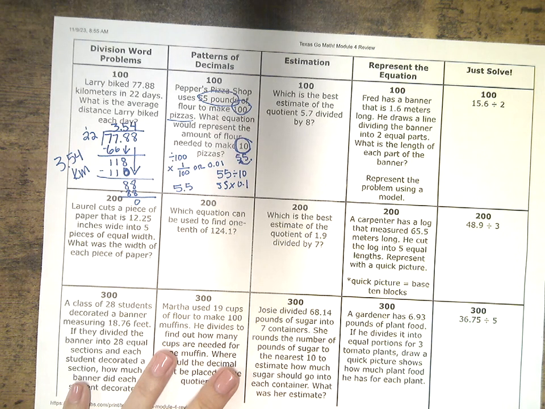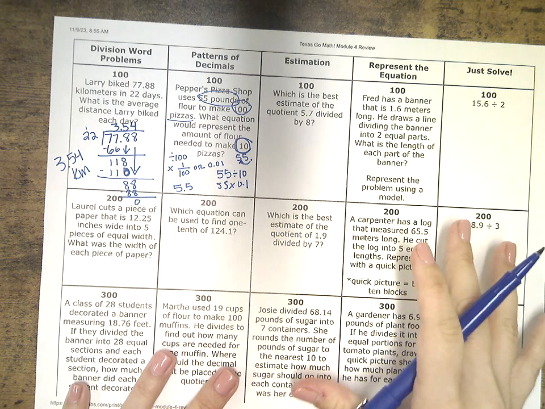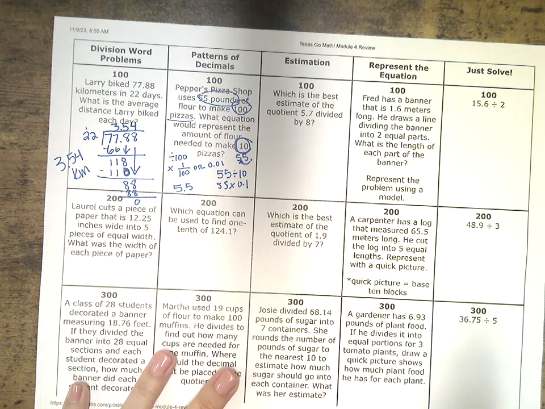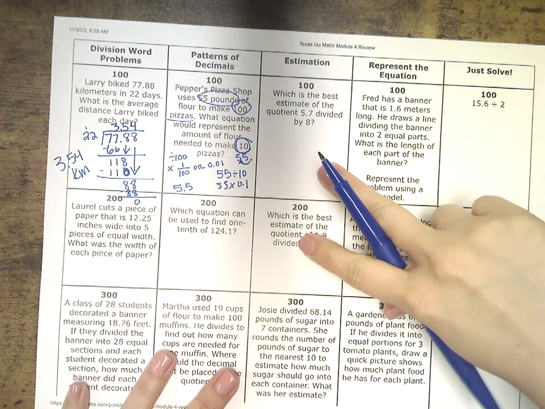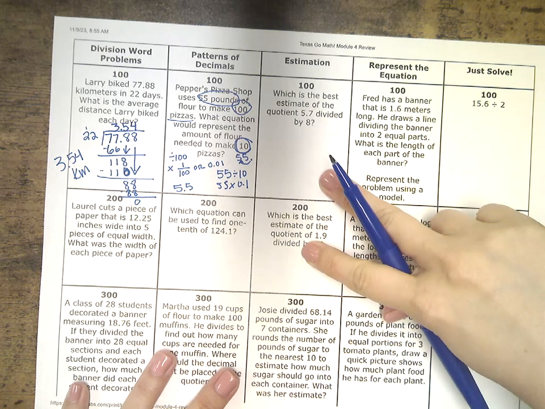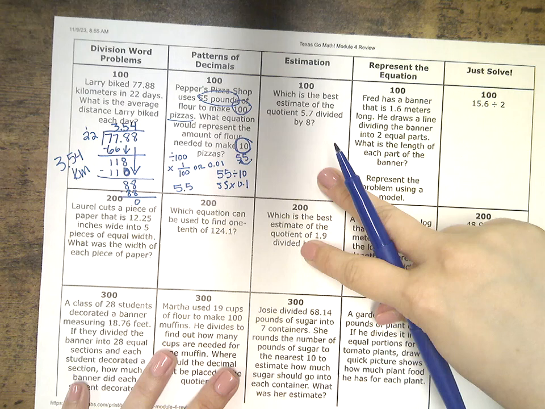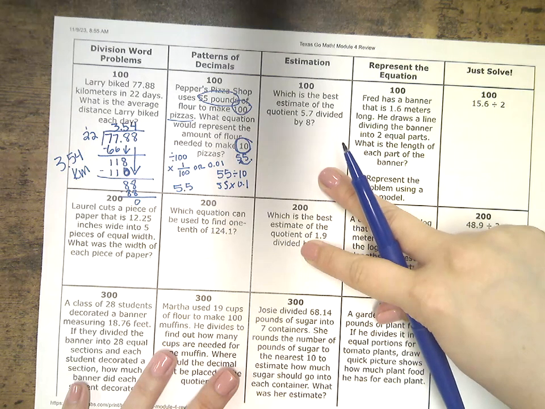Okay. So for estimation, on this particular test, it's not literal rounding. It's not the standard, like, I know that 0 through 4, you stay on the floor, and 5 through 9, you move up the line by 1, right? It's not that type of estimation in these two problems. So these two problems, I'm going to do something a little bit different. I'm going to be looking for what's called a compatible number.